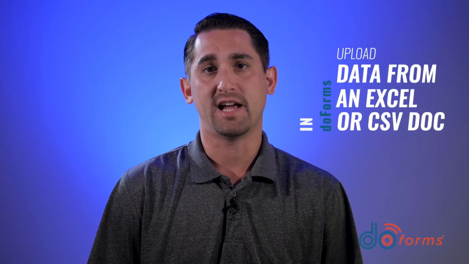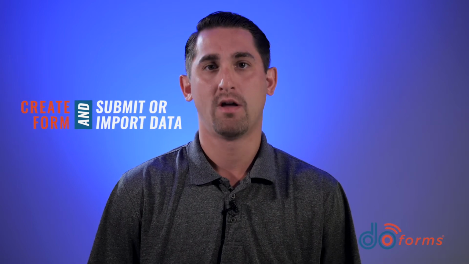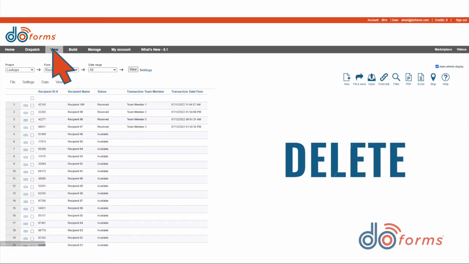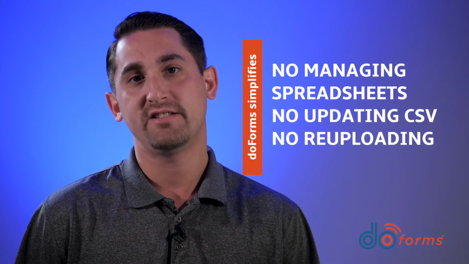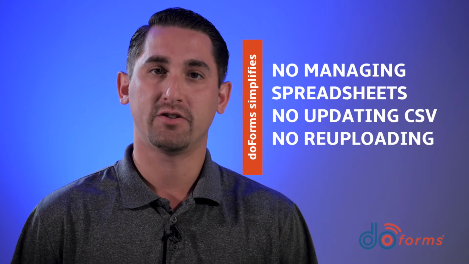In doForms, you can simply upload data from an Excel or CSV document to be used in a form, or you can create a form and then submit or import data into that form. This basically populates a new submission for each record of the data you upload. You can now use the doForms View Data tab to add, edit, or delete records. This eliminates the need for customers to manage their data in spreadsheets and CSV files and then have to re-upload that file just to update their data.